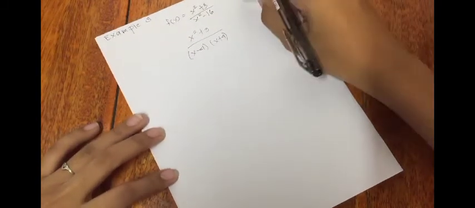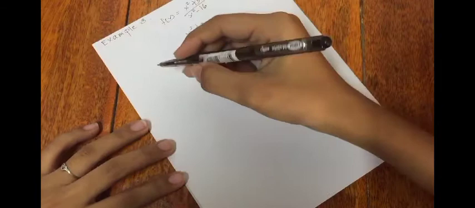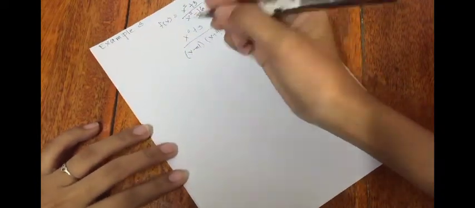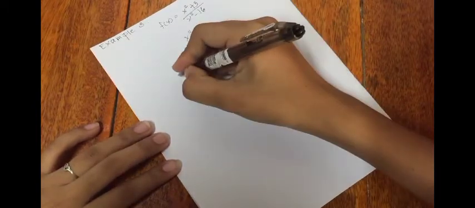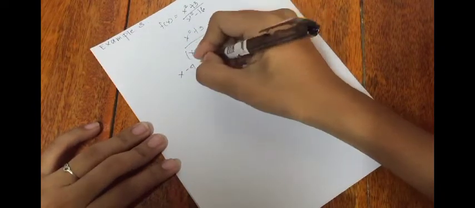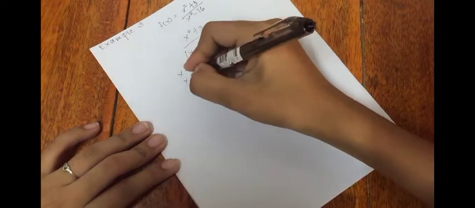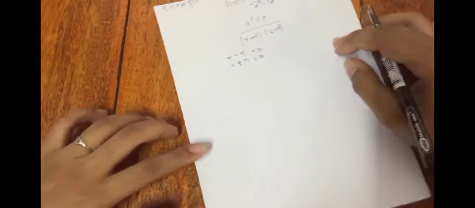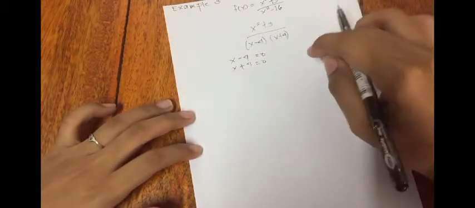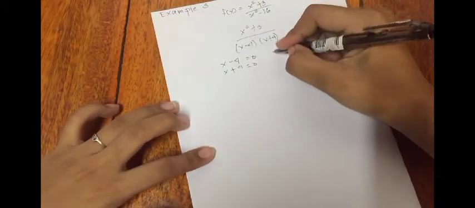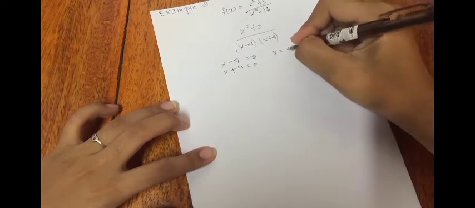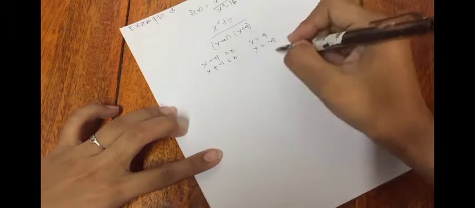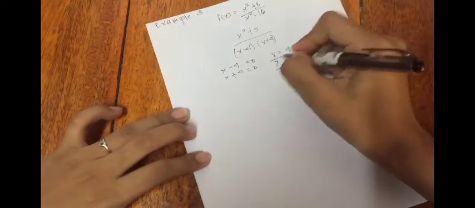So, para makuha natin yung point of discontinuity, gawin lang natin yung ginawa natin sa example number 2. So, x minus 4 equals 0, x plus 4 equals 0. So, lipat natin sa kabila, mababago yung sign. So, x is equals to positive 4 and x is equals to negative 4. Ito na yung final answer.